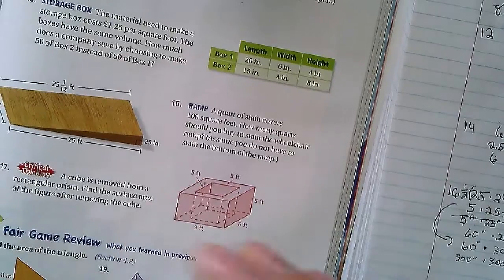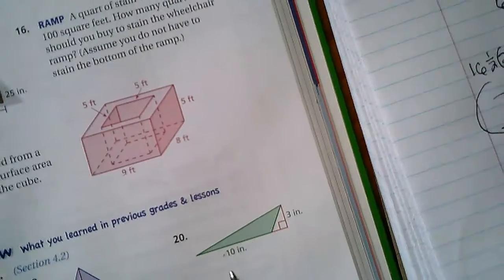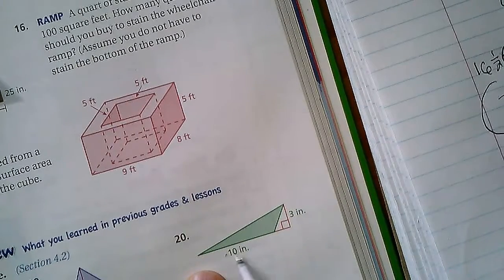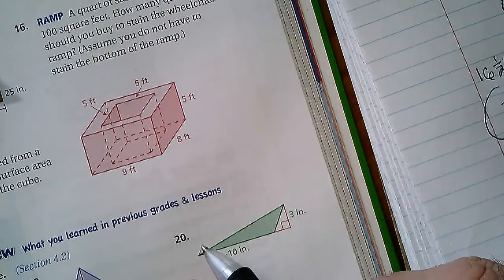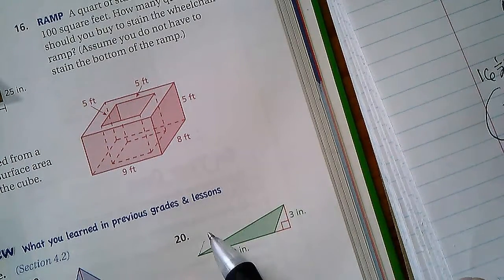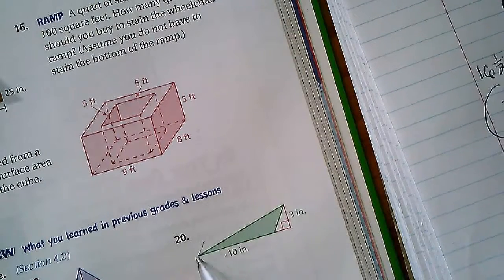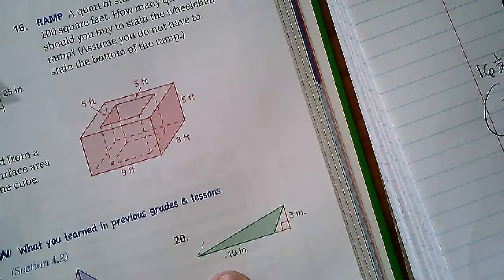Oops, can you see number 20? How come you can't see number 20? There it is. It's going to be the same thing, 10 times 3 divided by 2. Because remember, we talked about if it had this, so I accidentally drew on my book a little bit, it would be a quadrilateral, it would be a parallelogram. And because it's a parallelogram, this is half of that parallelogram.